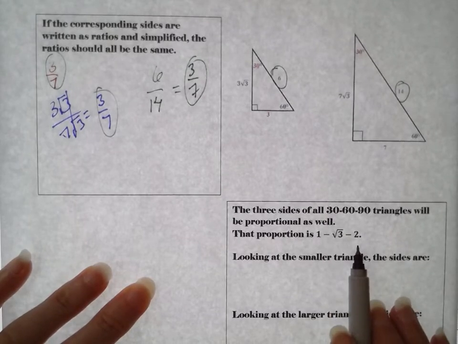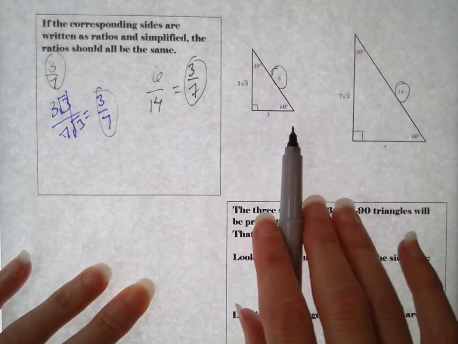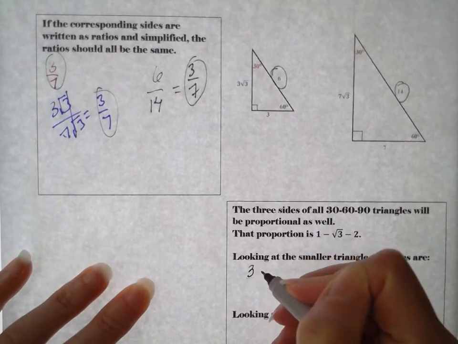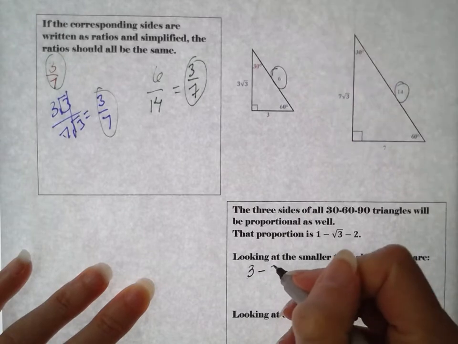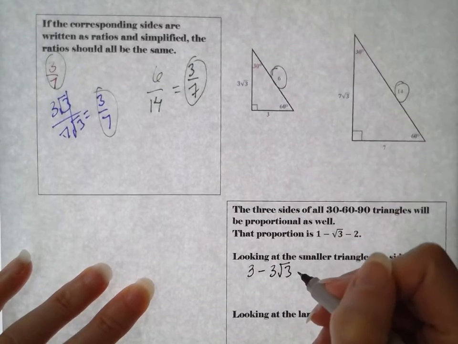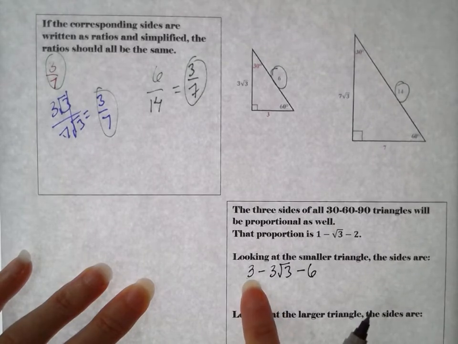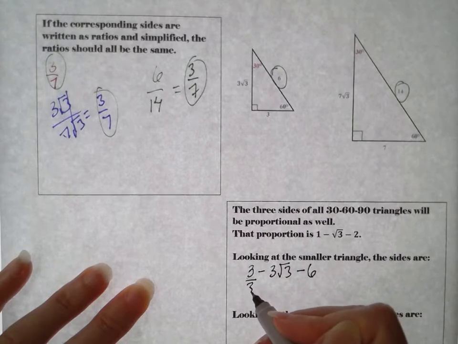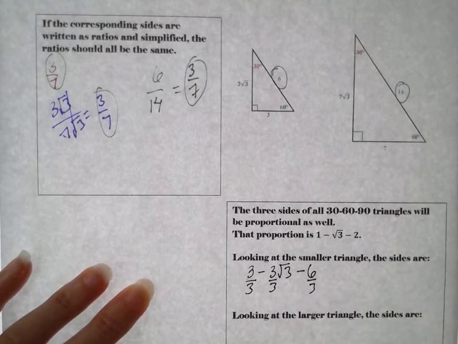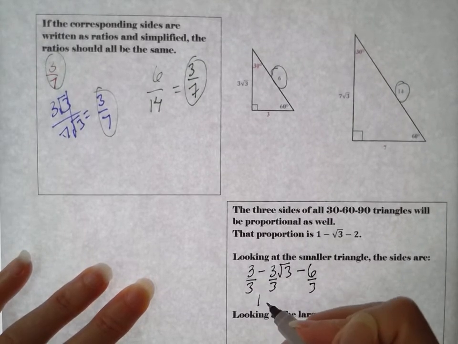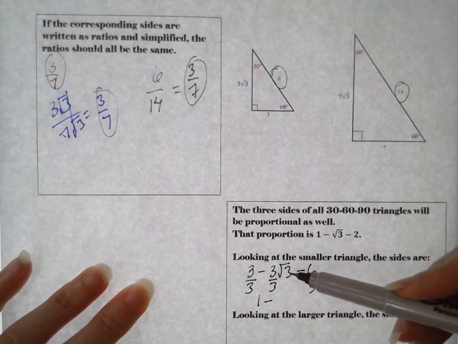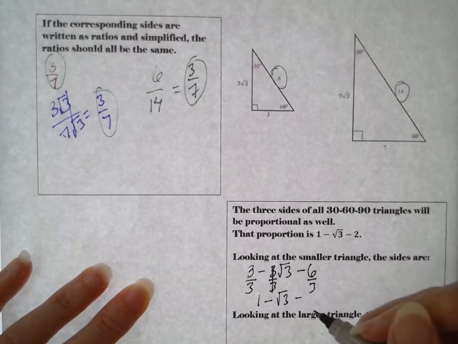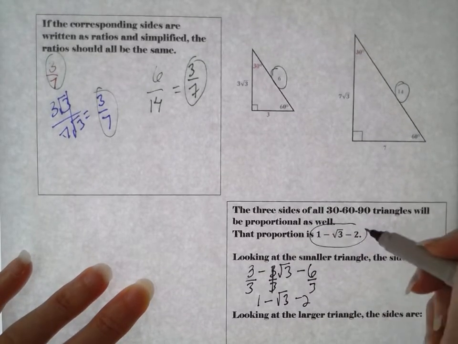So I'm going to do the same thing by lining up these sides. The smallest side is 3. The middle side is 3 square root 3. And the biggest side is 6. I can see that this has a 3, this has a 3, and this is 3 times 2. So to simplify this, I'm going to divide every single one of these numbers by 3. 3 divided by 3 is 1. 3 times square root of 3 divided by 3 is just square root 3. And then 6 divided by 3 is 2. And that's the same as the proportion here.